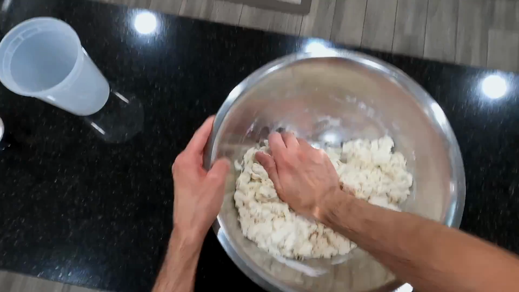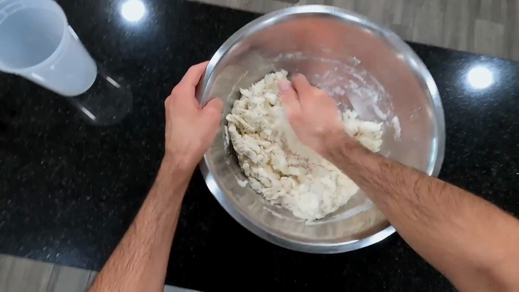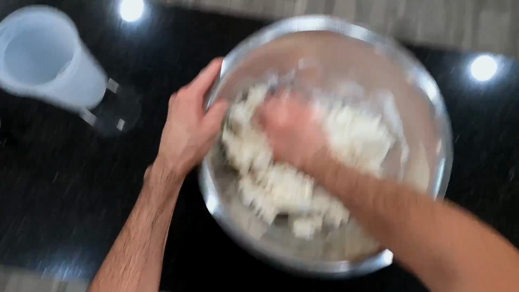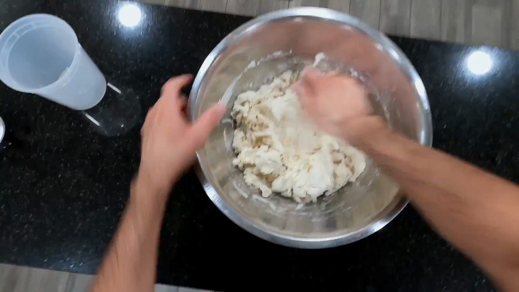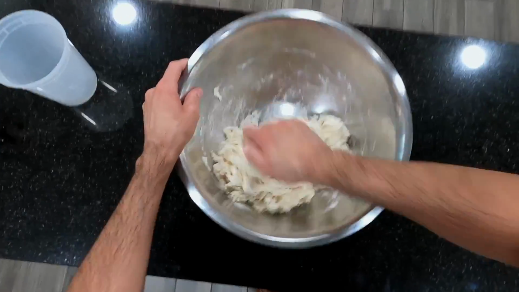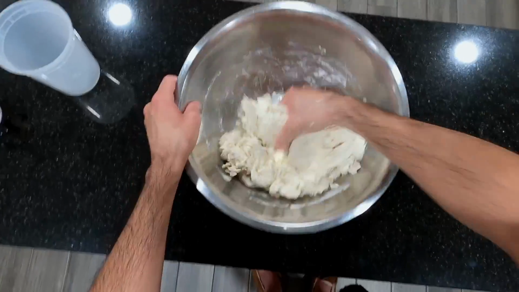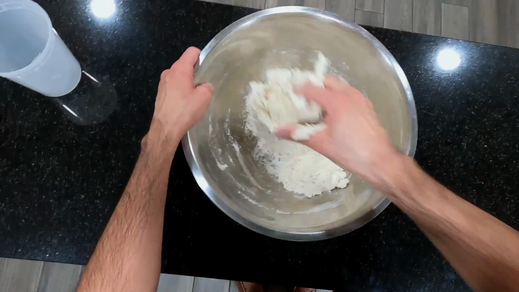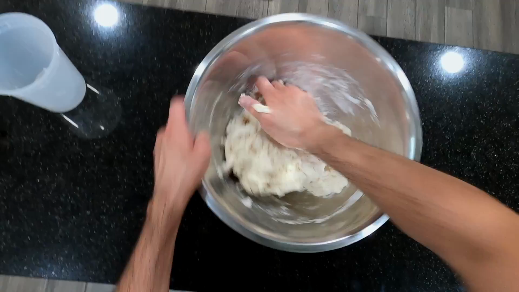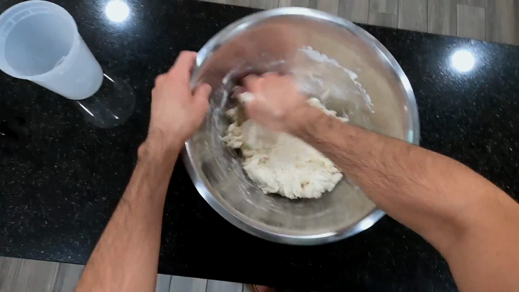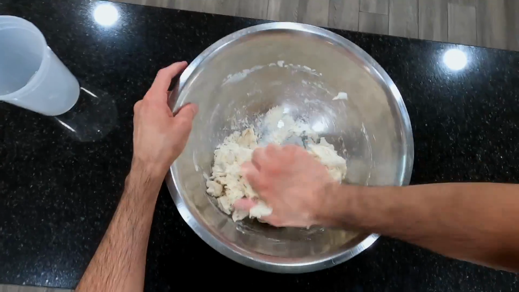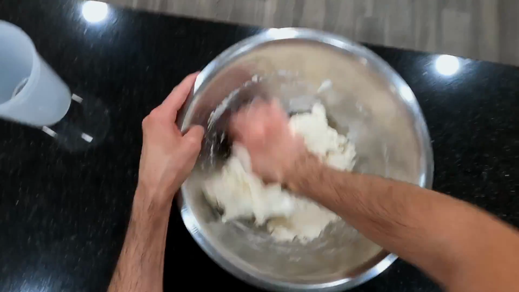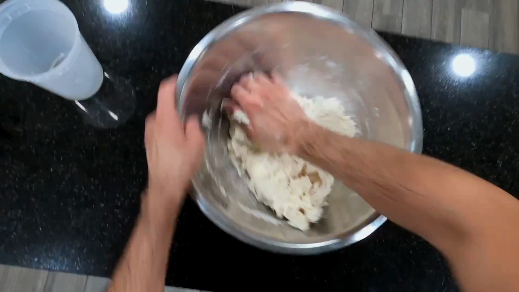All right, and so once you have some of the water in there, then you're gonna wanna go ahead and start kneading. And again, it's just pushing and pulling that dough. You're just getting everything together. And right now it's still shaggy, so you wanna continue doing that until it is almost smooth, but not fully smooth, because that will take a little while.